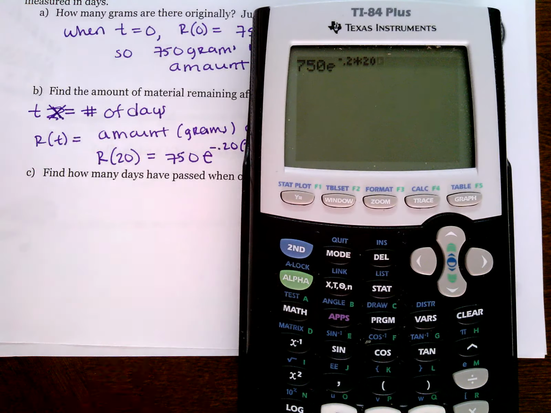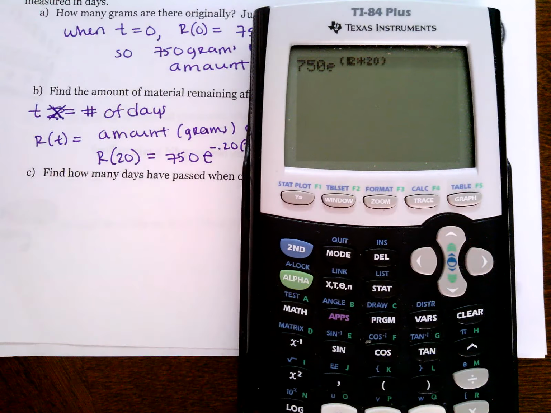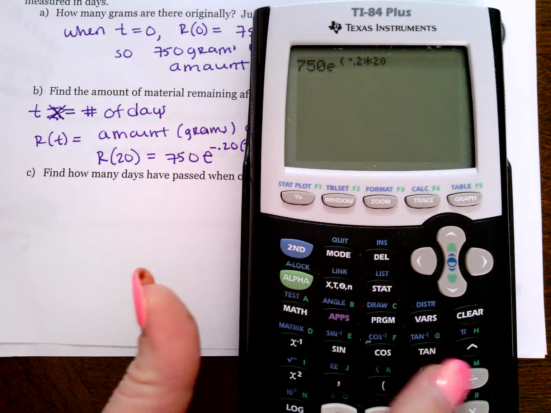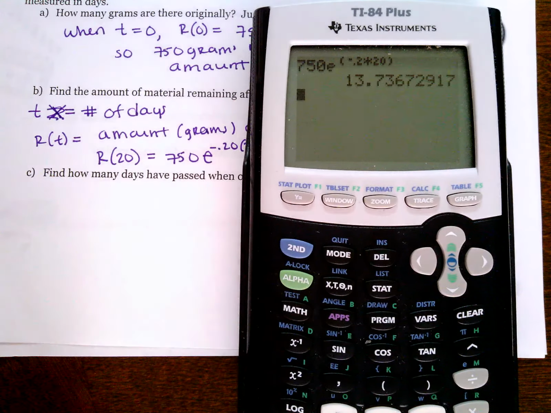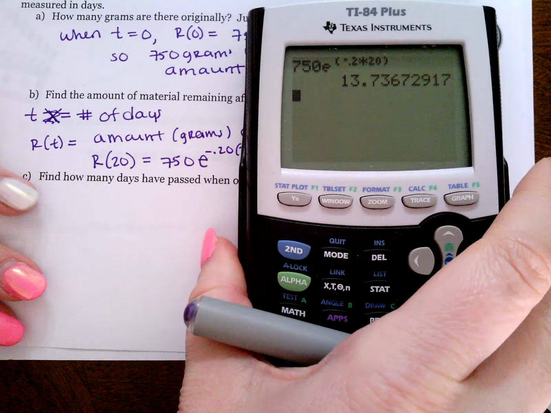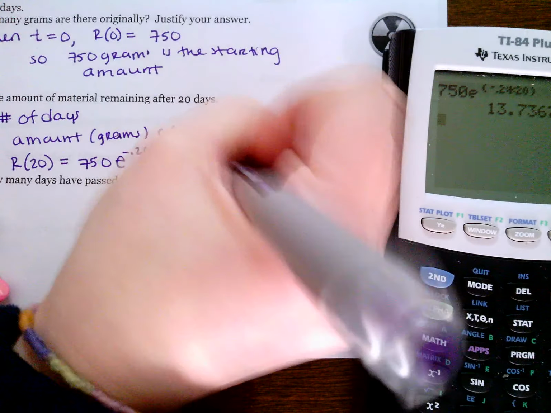So I get 13.737 grams. And it's going down, it's decaying, so that makes sense. It should be less than what you started with.